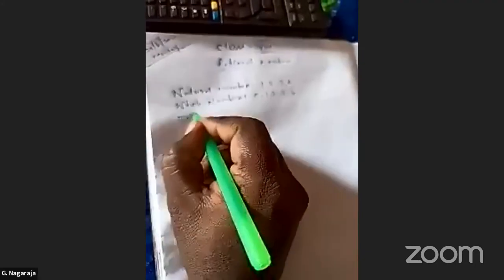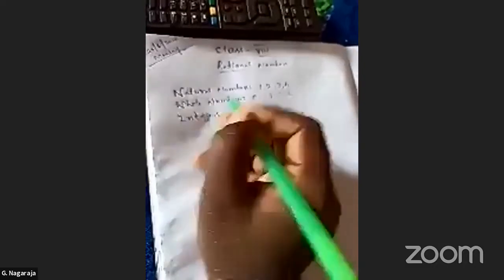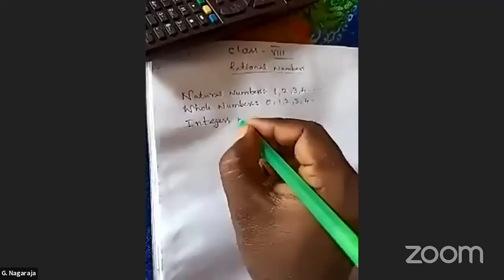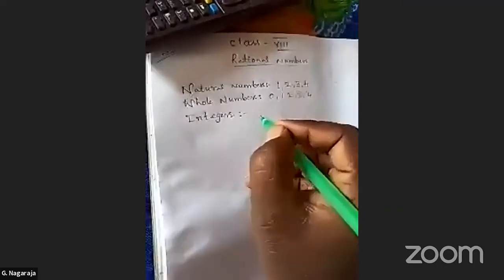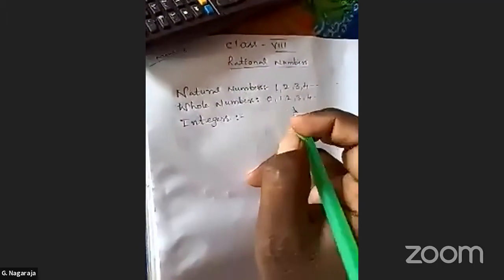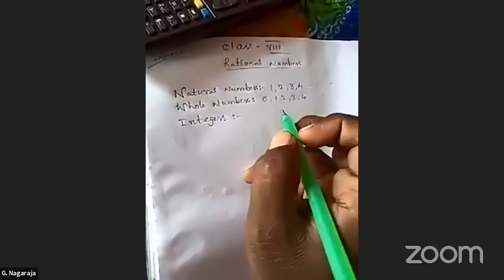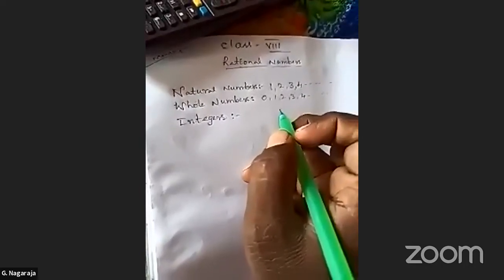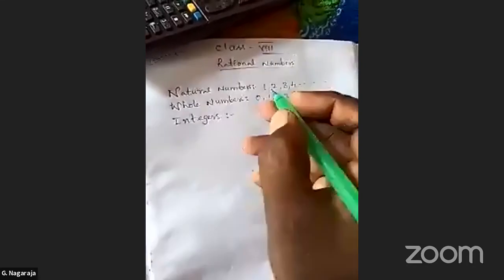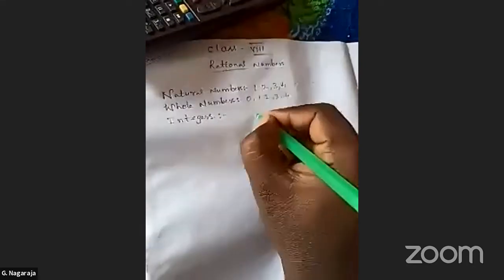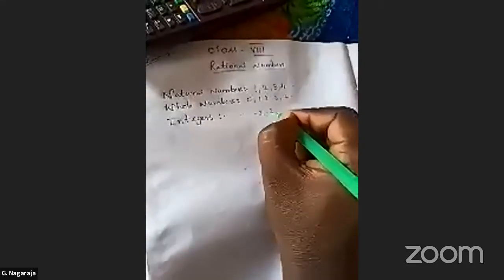Next, integers. Integers are positive numbers and negative numbers along with 0: -3, -2, -1, 0, 1, 2, 3, 4, and so on.